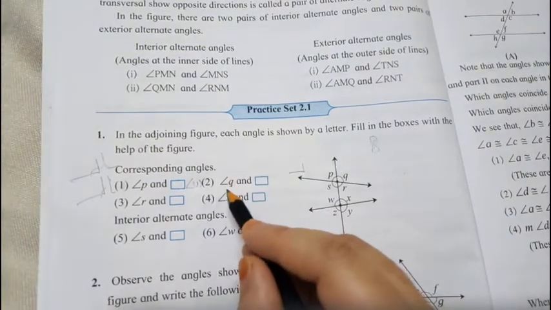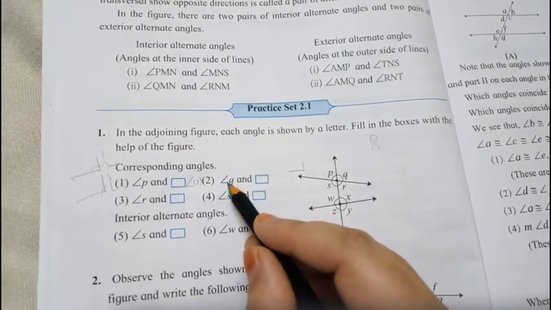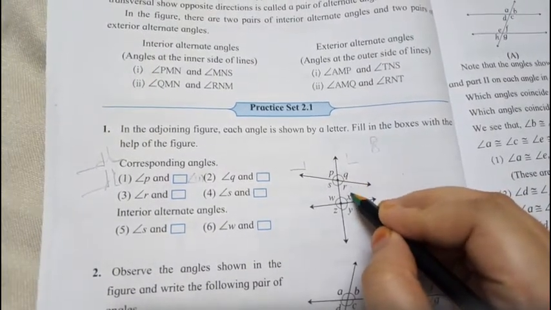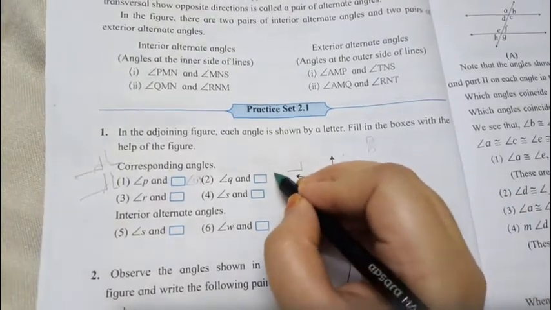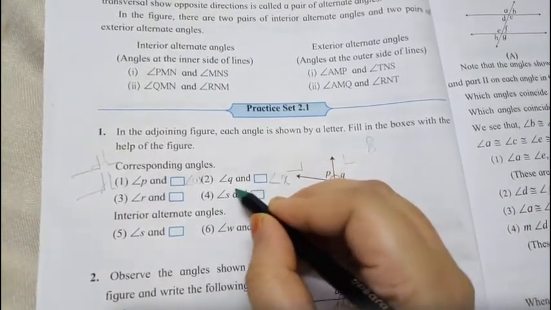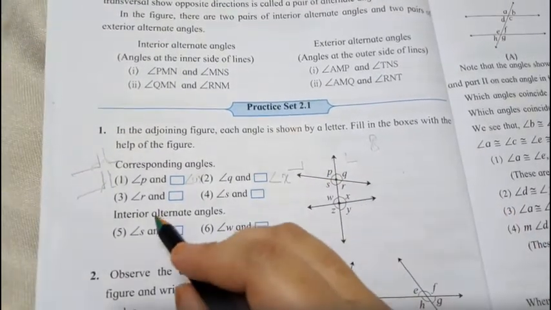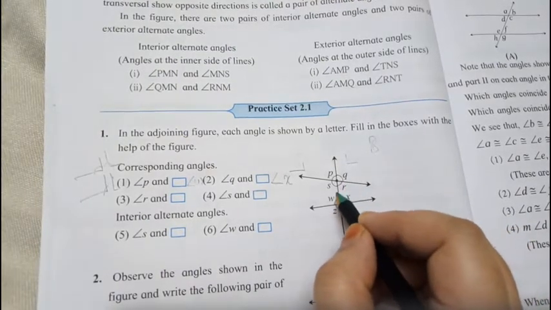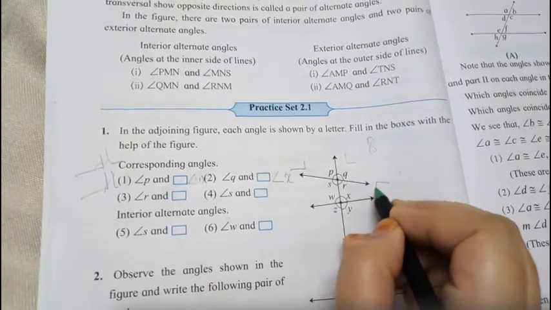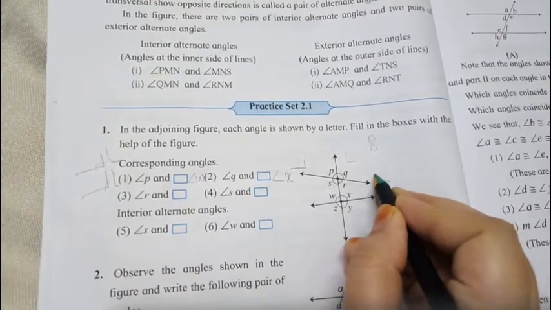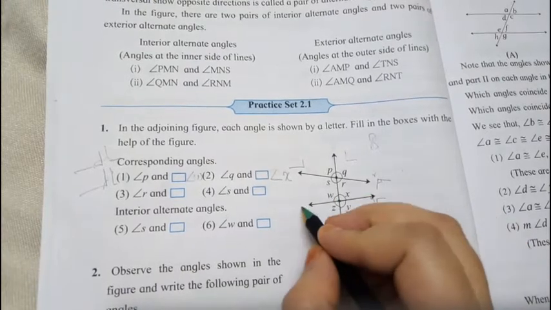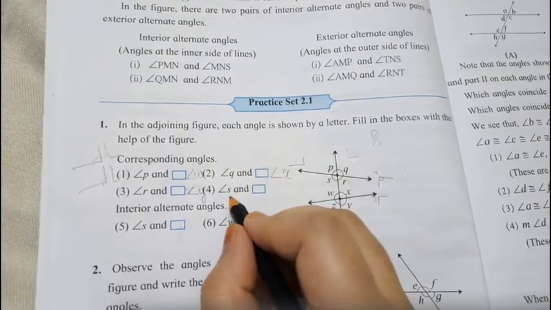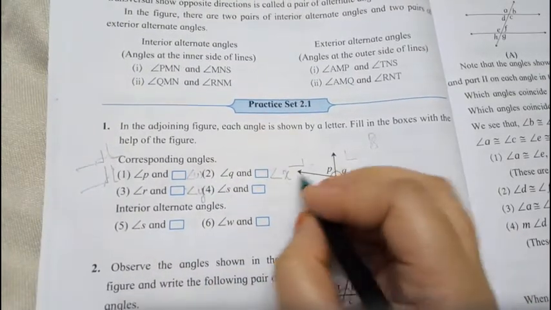Now next, question number 2 is the corresponding angle of angle Q. Angle Q will correspond to which angle? Angle X. So angle Q and angle X are corresponding angles. Now third is angle R. What will be the corresponding angle of R? Angle R will correspond to this angle, right? Here, this is R and this is Y. So angle R will correspond to angle Y. Now next is angle S. Angle S will correspond to angle Z.